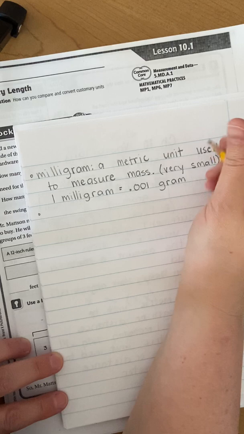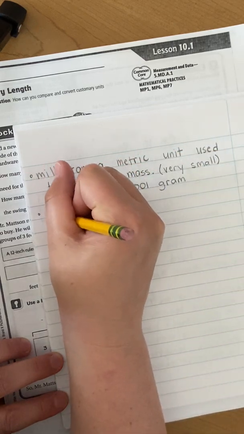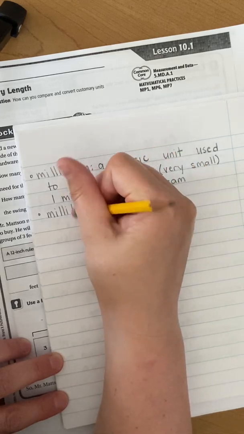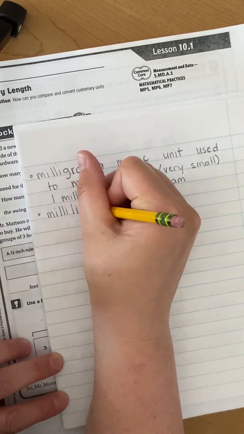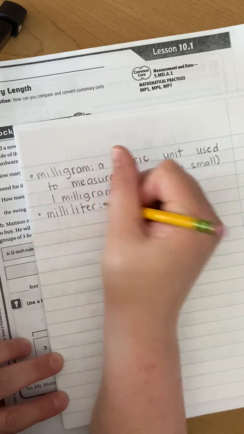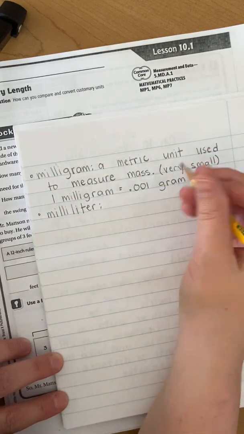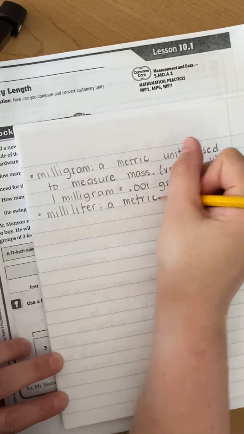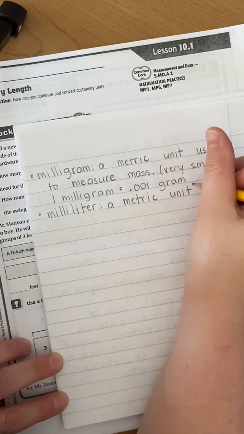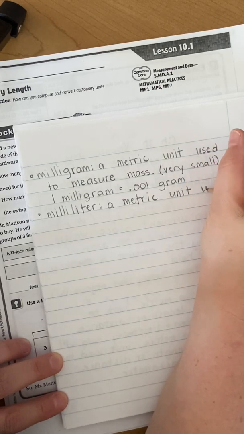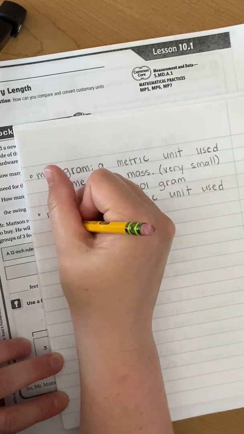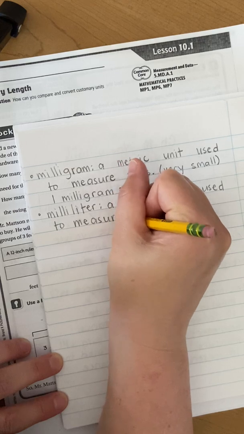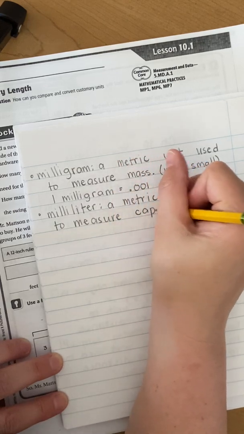And then we have a milliliter. Lots of I's in milliliter. A milliliter is a metric unit used to measure capacity.